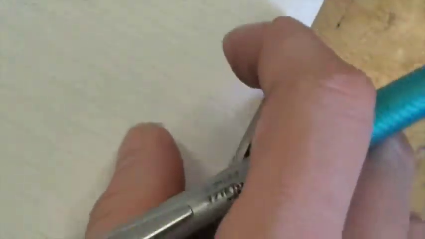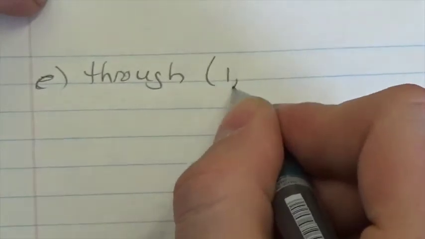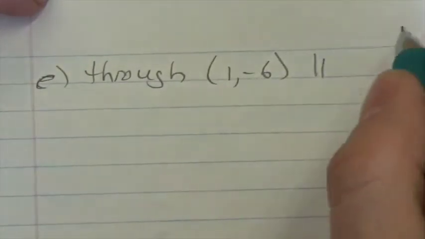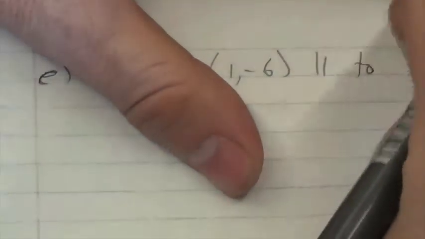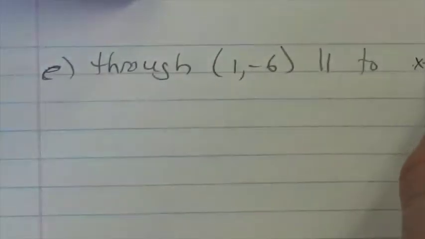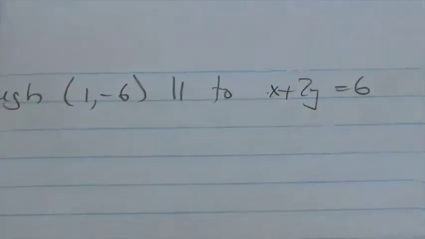Okay. Let's do one similar to that. Whoops, E. Let's try through 1, negative 6, and let's say parallel to 2x. Oh, sorry, not 2x. I'm looking at my example here. 2x plus 2y equals 6.